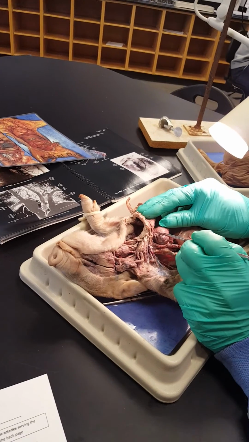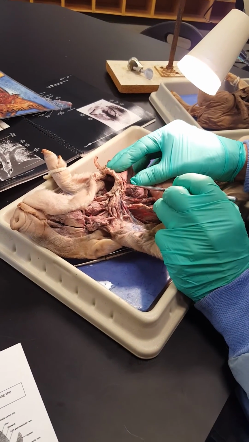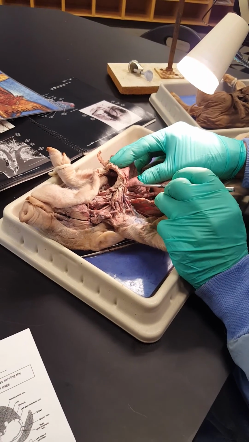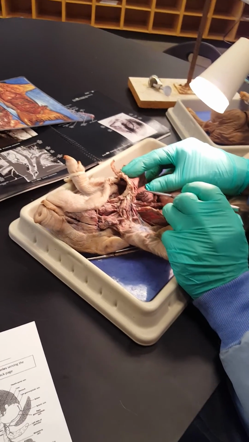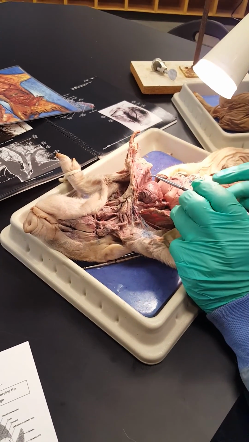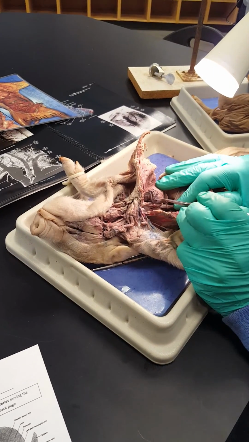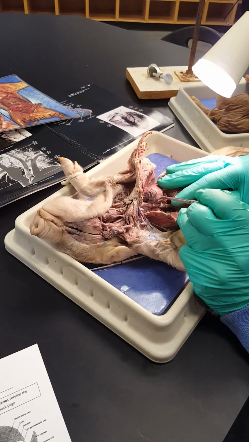And around the fringe of the right atrium is this little frilly thing called the right auricle. The right what? Auricle. And it's the same term as we use for our ear flap. It looks kind of like a little ear. But it has a connection with the atria, so it's part of the chamber.